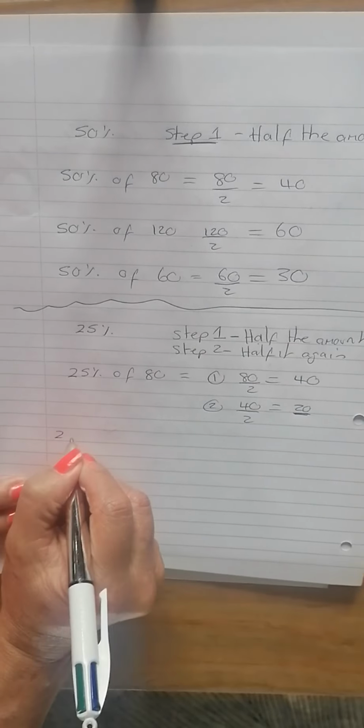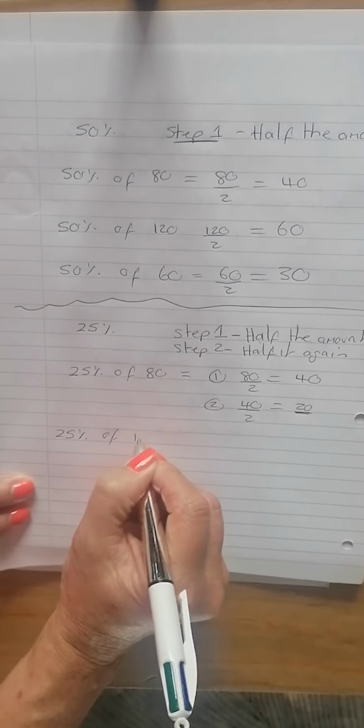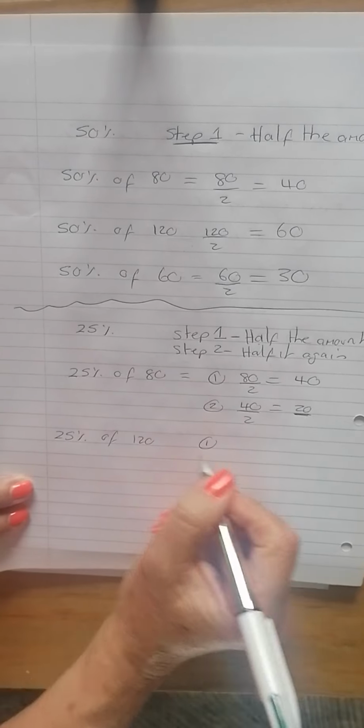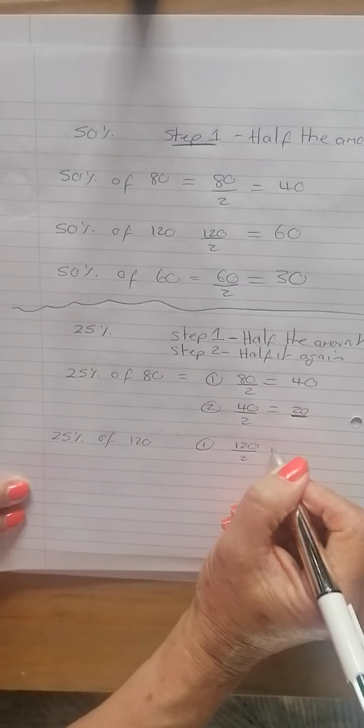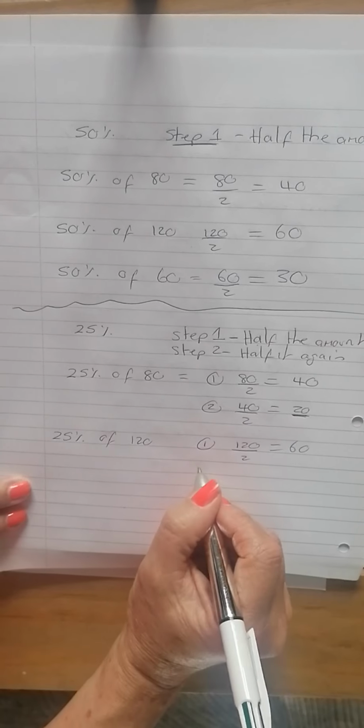Let's do 25% of 120. Following the steps. Step 1, half the amount. And step 2, half it again.